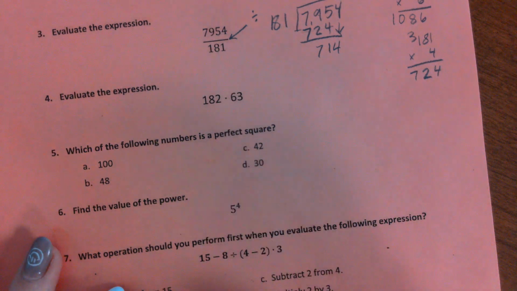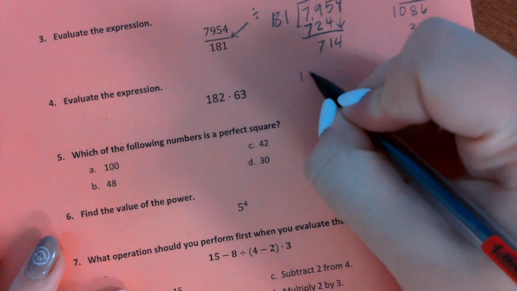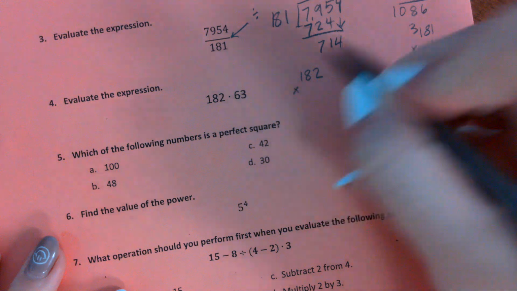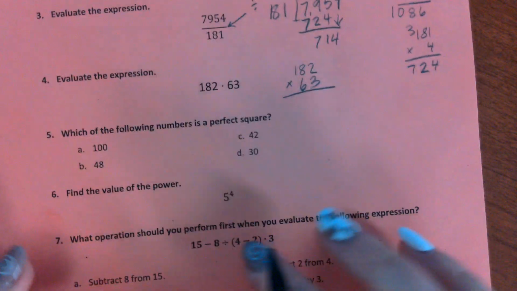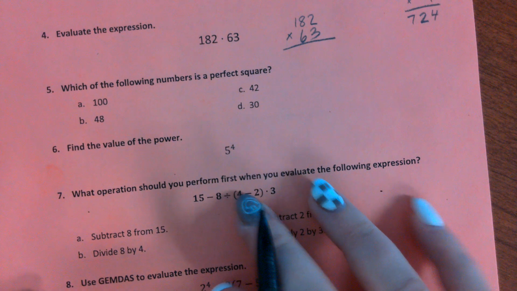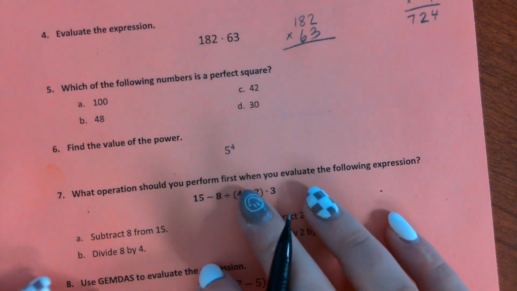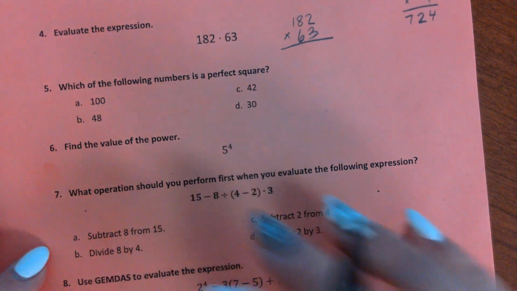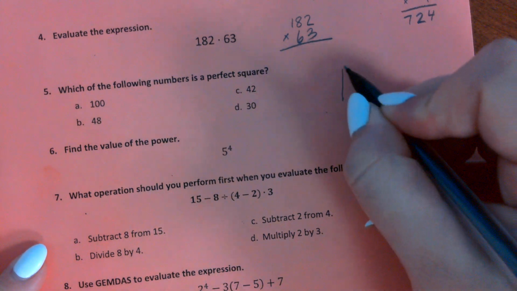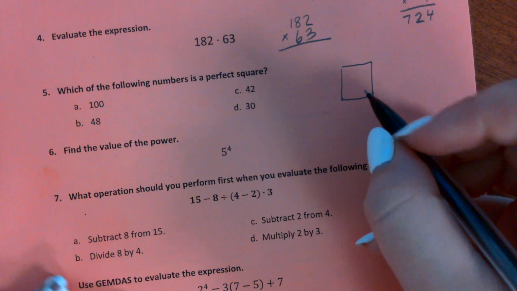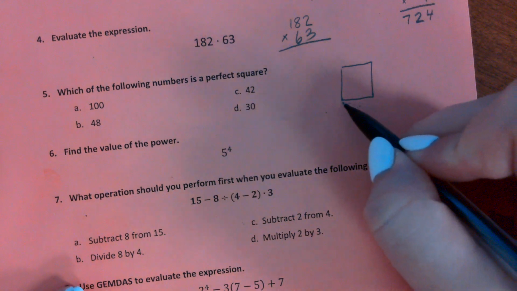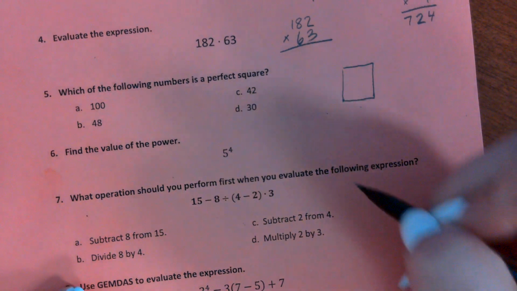Remember that the dot just means to multiply, so we're just going to set up our multiplication problem like this and multiply straight out. Okay, it says, which of the following numbers is a perfect square? Remember, when we talk about a perfect square, the characteristics of a square is that we have the same length on this side and this side.